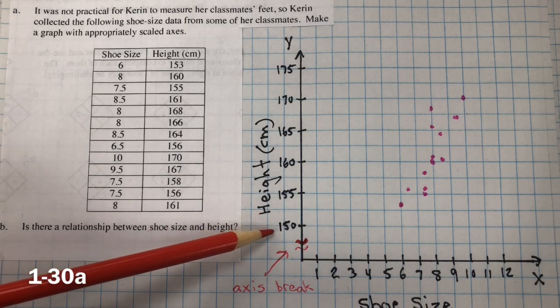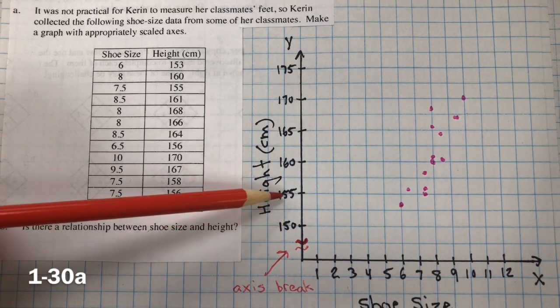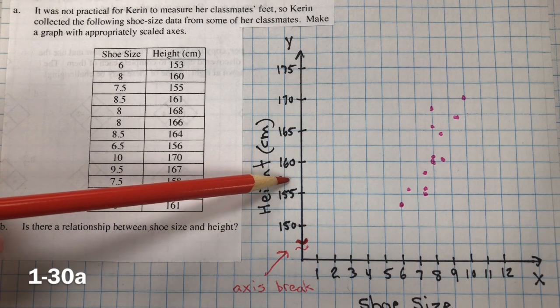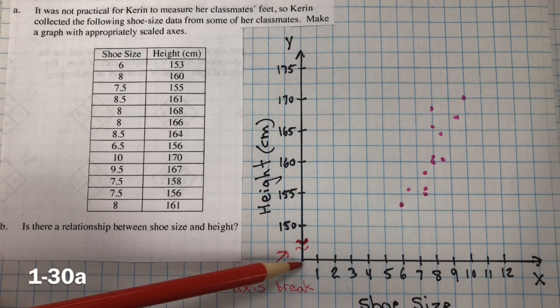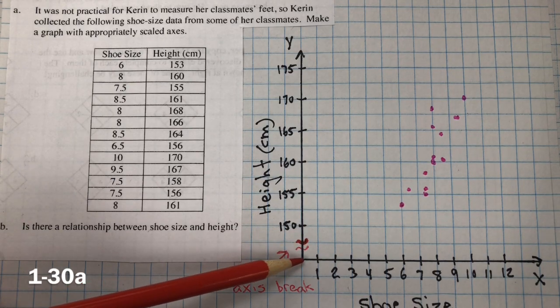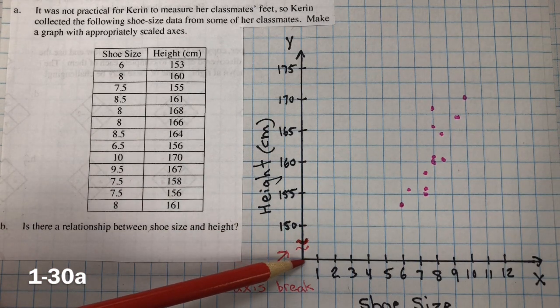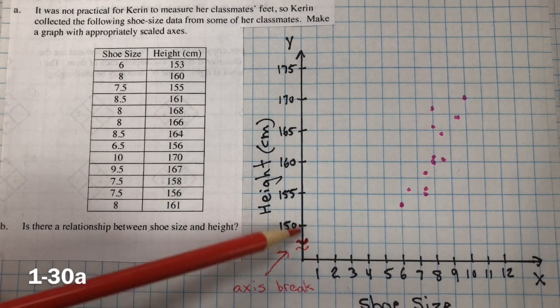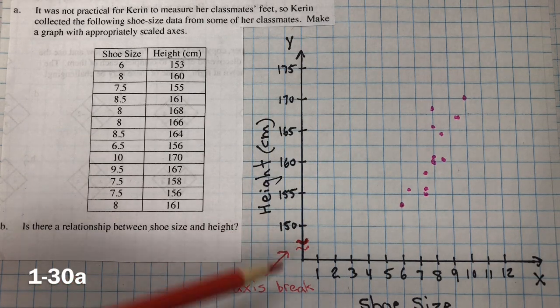So I'm going to start my data at 150, and you can see here every two boxes is 5 centimeters in height. 2 more, 5 more, so 160, 165, 170. And from here to here is 150 centimeters. So I had to put that axis break there to let people reading this graph know that these two boxes do not represent 150 centimeters. So there's the axis break.